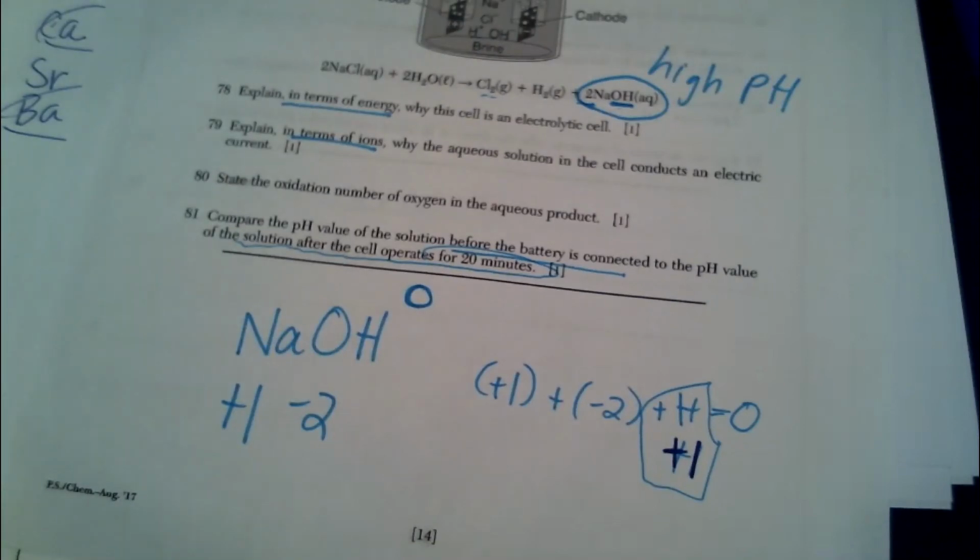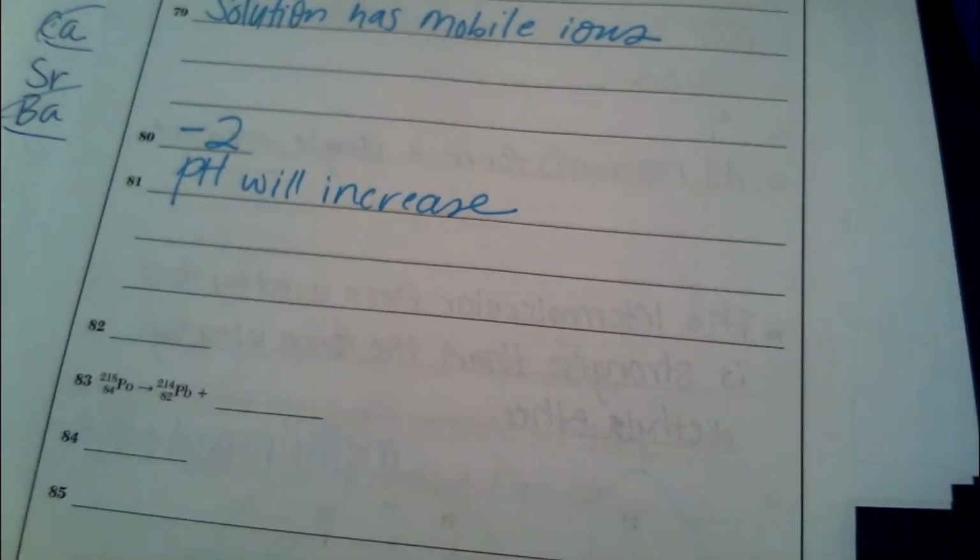Okay. Dive deeper. Okay, let's say I was looking at H2SO4.